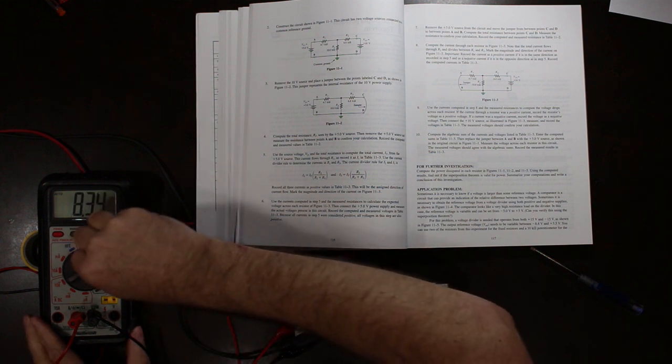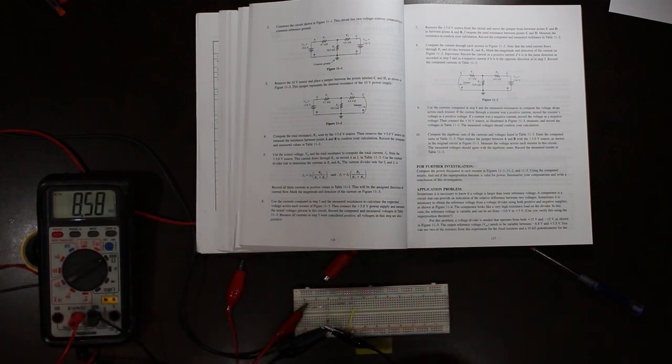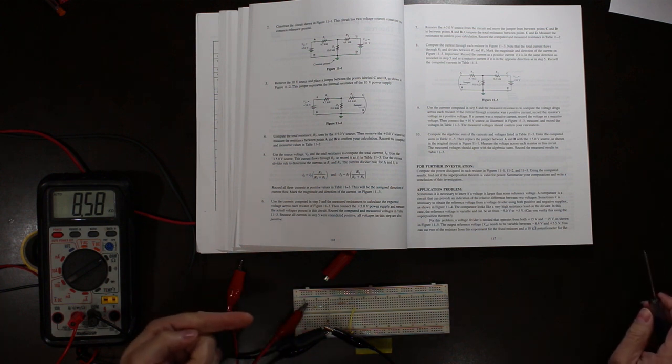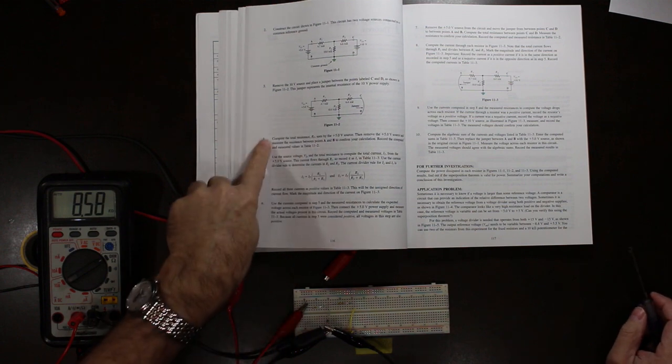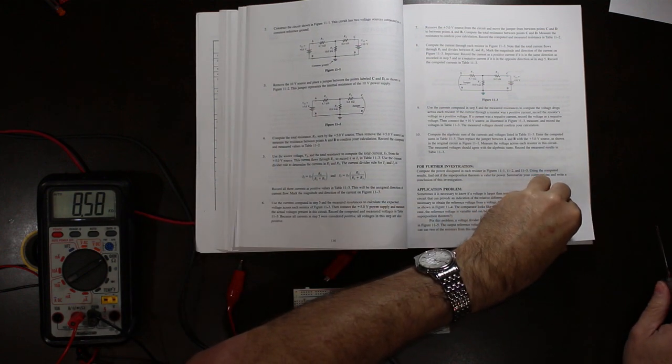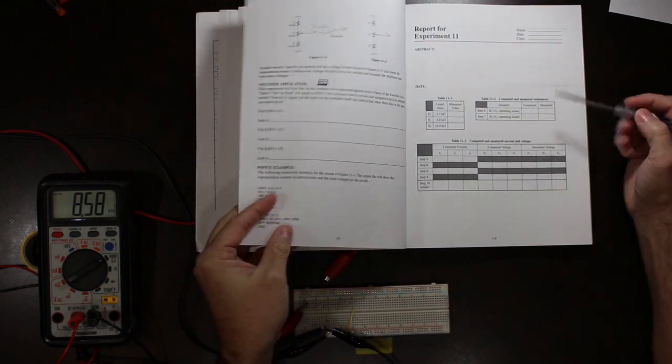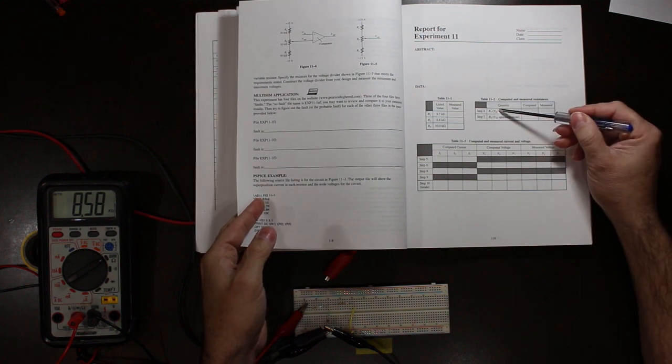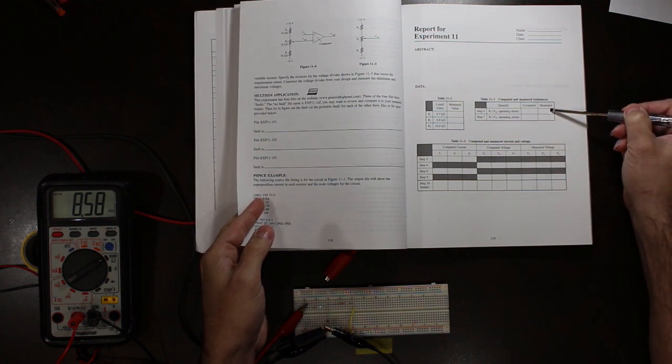Points A and B measure approximately 8.6 kilohms. So on step number 4, our total measured value is 8.6K.